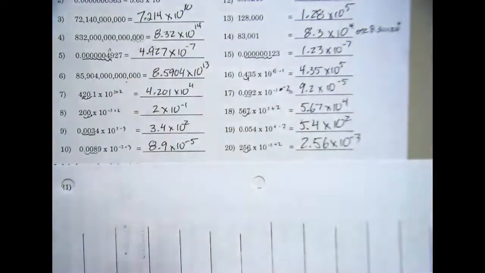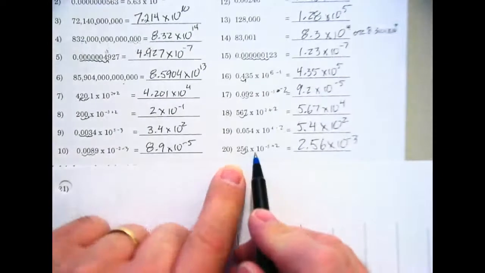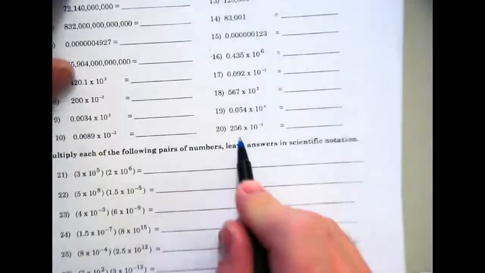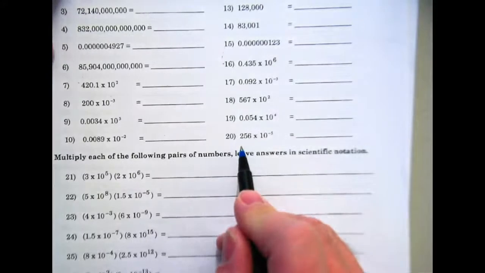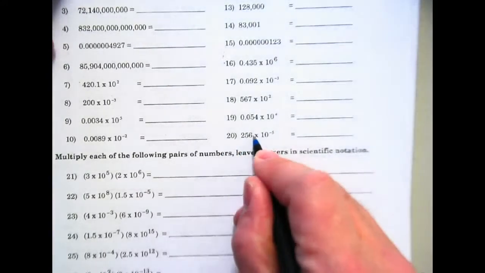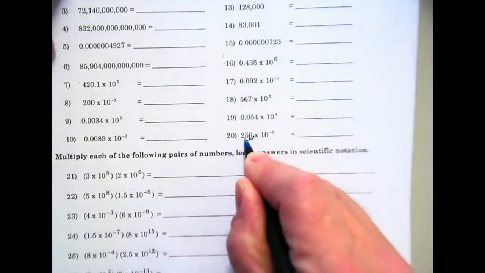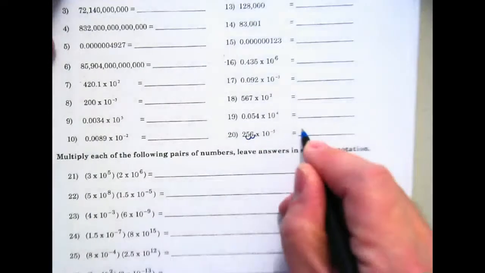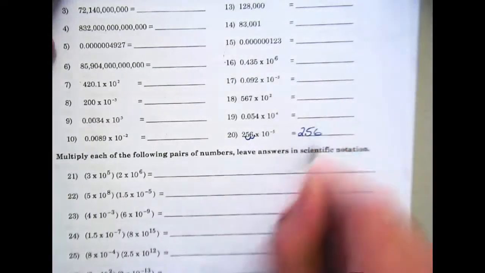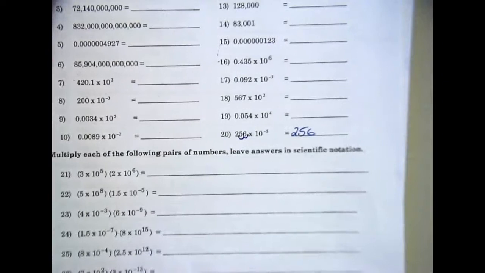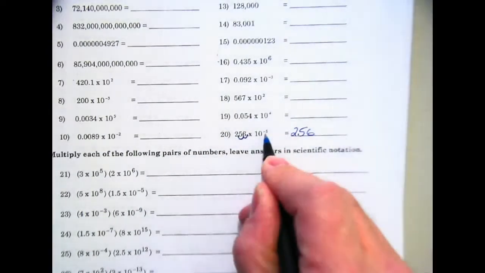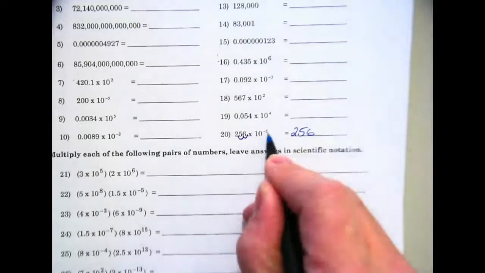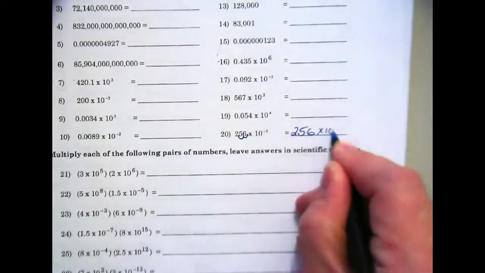So notice on number 20, it's not in scientific notation. Actually, let's put a problem up there with that. Number 20, it's not scientific notation because the front number is not between 1 and 10. So we start our decimal here. We still got to move it. So we move it over from 256 to 2.56. Did our number get bigger or smaller? Smaller. So if this goes down, this one increases. So we have to increase it by 2. So that becomes 10 to the -3rd.